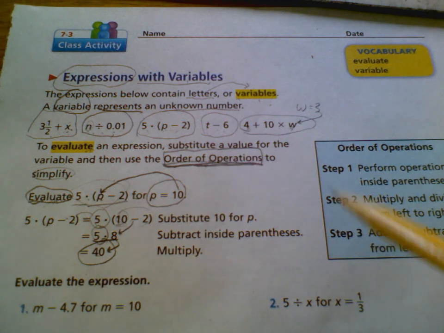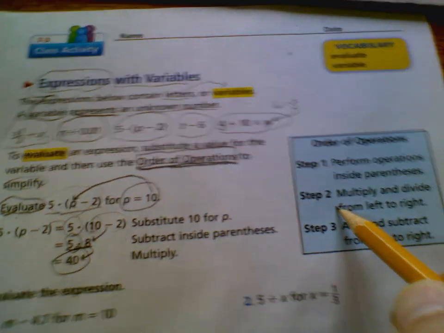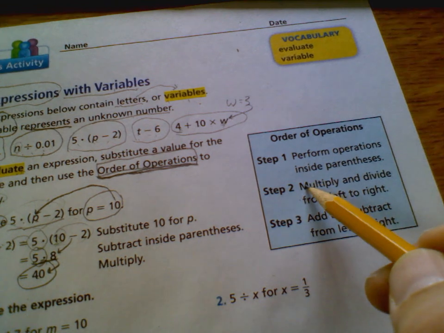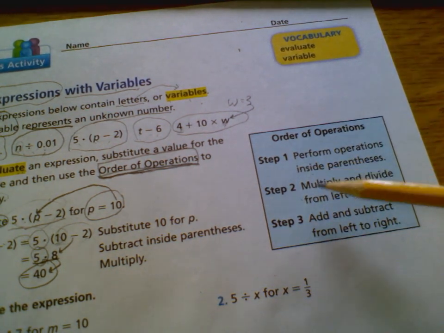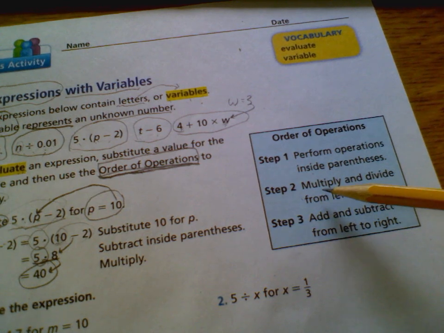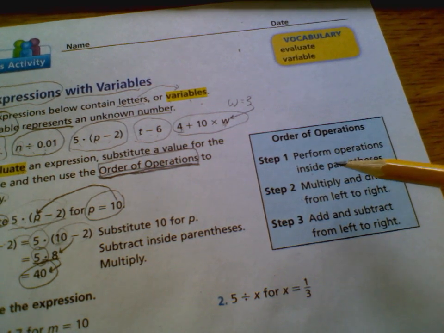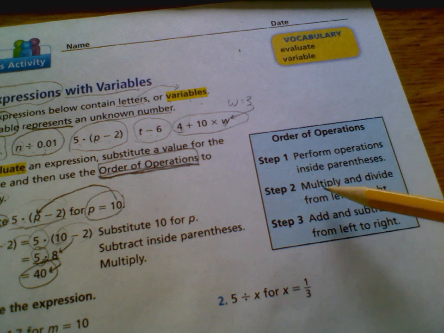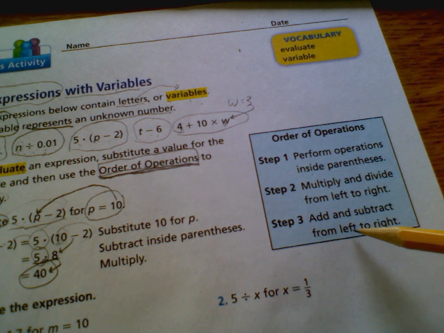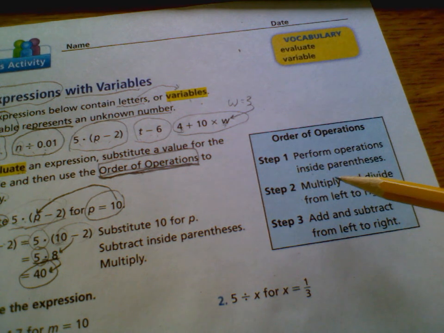Okay, don't forget this. Look, it's appeared in 3 out of 3 lessons. 7-1, 7-2, 7-3. It's trying to tell you something, and if it appears in 3 lessons, it must be important. So hopefully you're like, Mr. Block, I already understand this. That's good. Parentheses, multiply and divide left to right, and then add, subtract left to right. These are your steps to be successful.